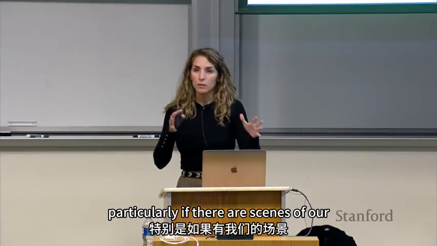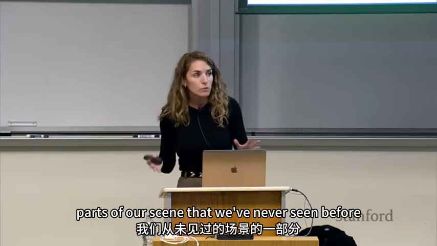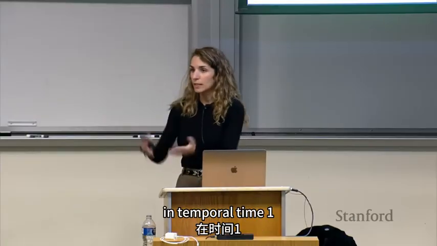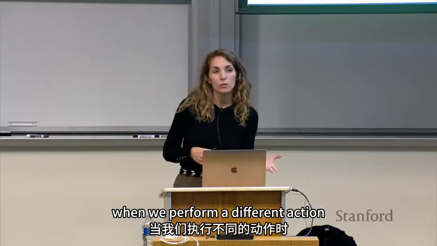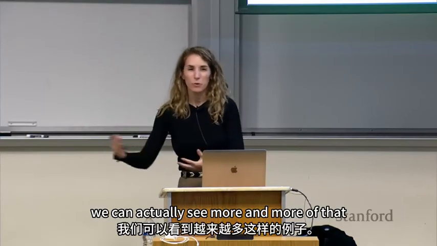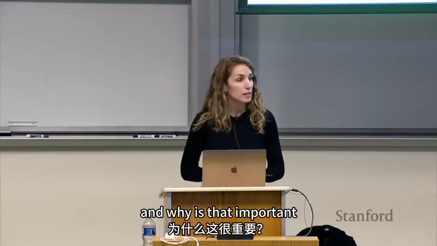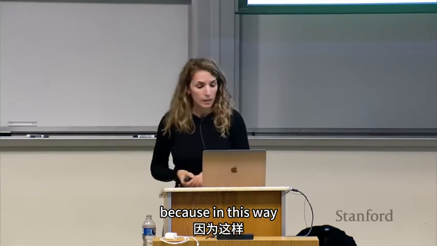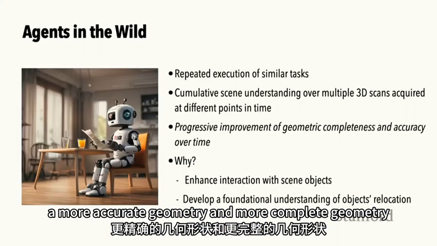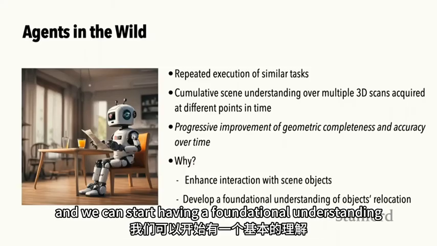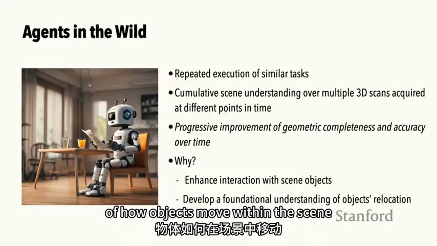This is particularly true for parts of our scene that we've never seen before at temporal time 1, but at temporal time 2, when we perform a different action or something has changed, we can actually see more and more of that. And why is that important? Because in this way, we can enhance the interaction with the objects within the scene by having a more accurate and more complete geometry. And we can start having a foundational understanding of how objects move within the scene.